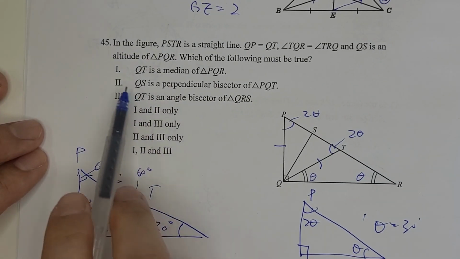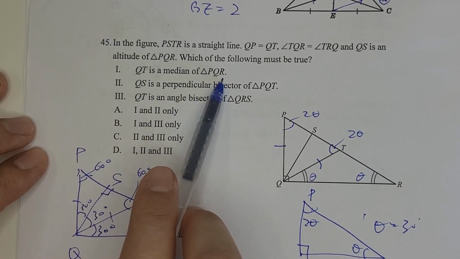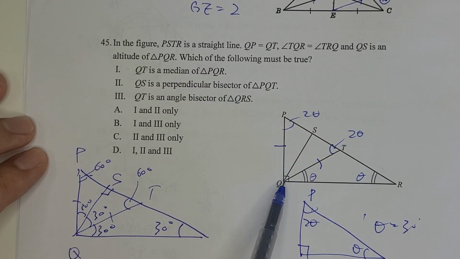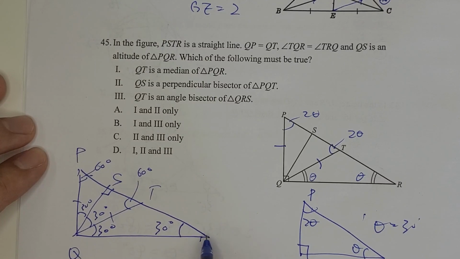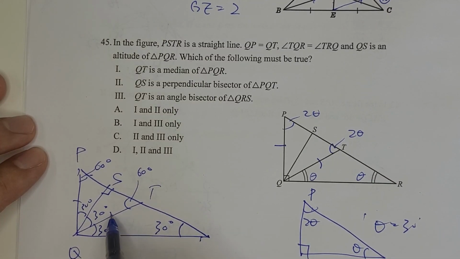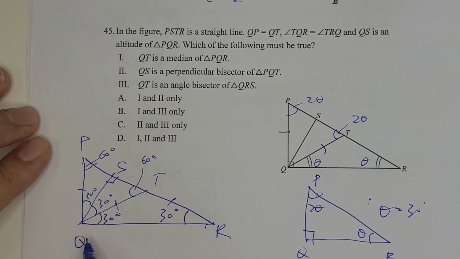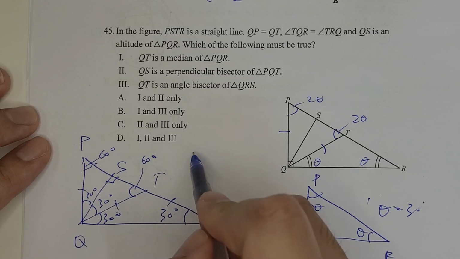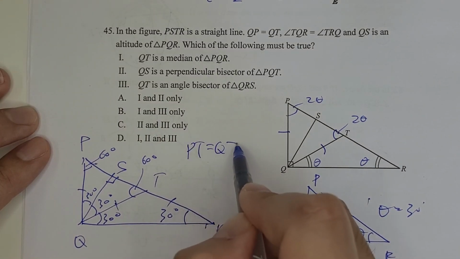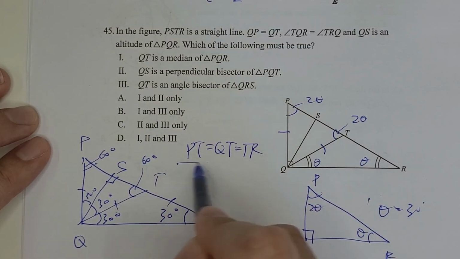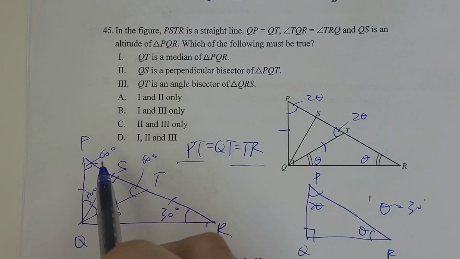So statement 1: QT is the median of this triangle PRQ. So you can see that QT and TR are equal. This is an isosceles triangle. Also, PT equals QT equals TR. So statement 1 is correct. QT is the median.